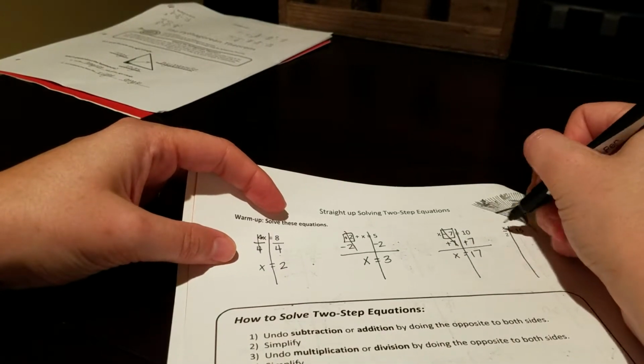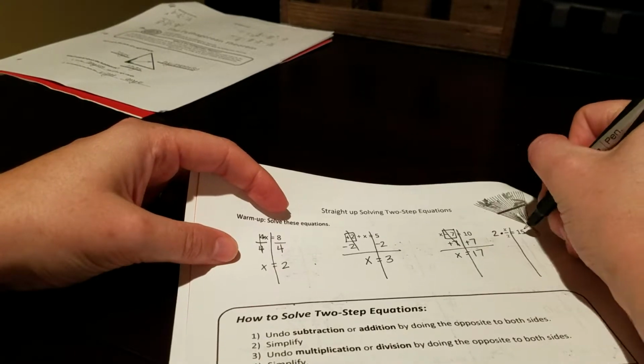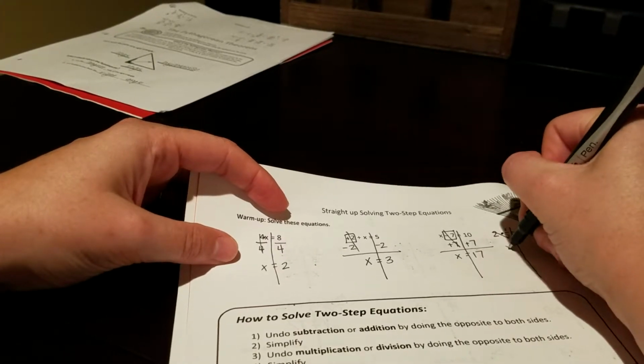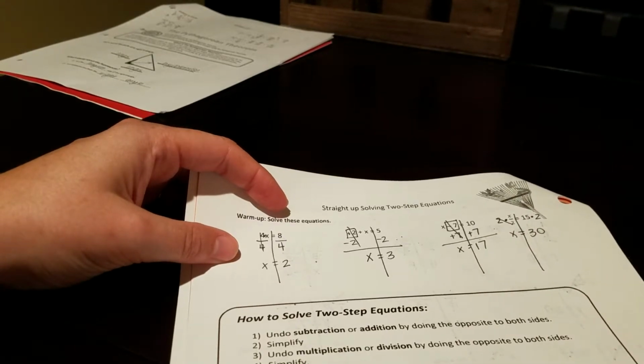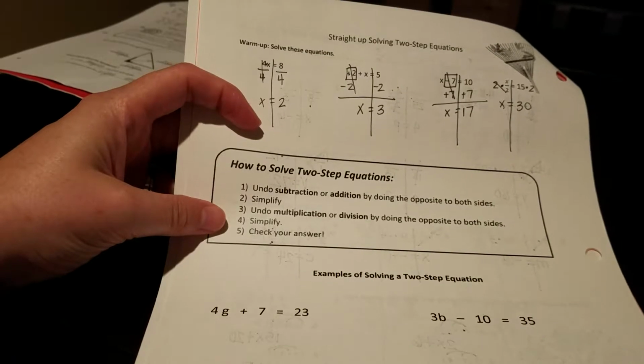And last one, x divided by 2 equals 15. To undo divide by 2, we multiply by 2 on both sides. x equals 30. So for today, our lesson's on solving two-step equations.